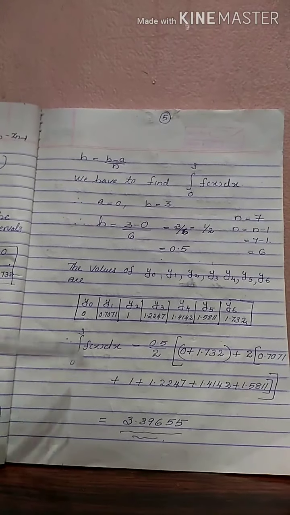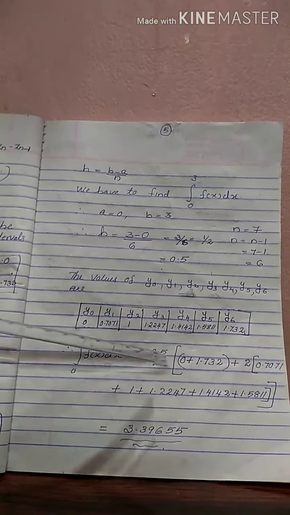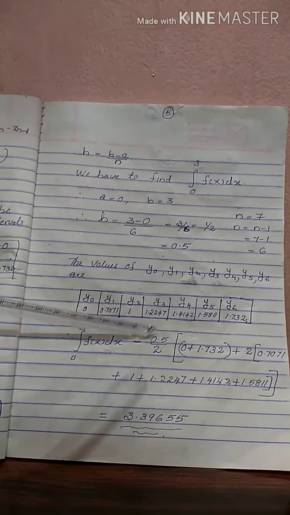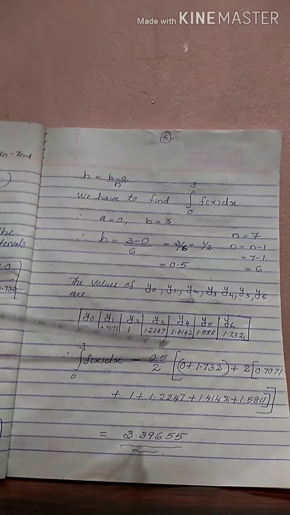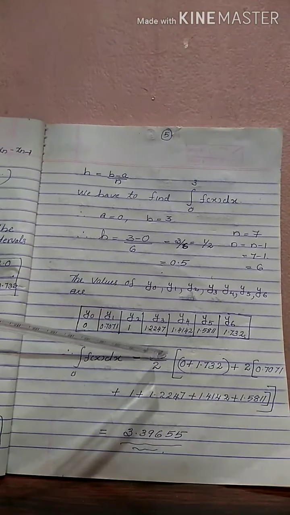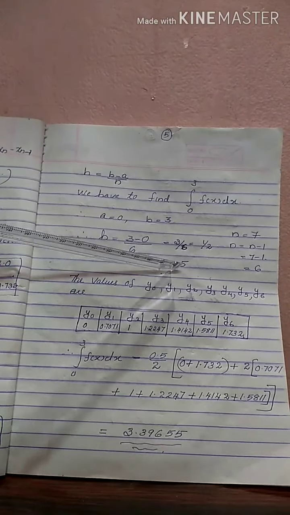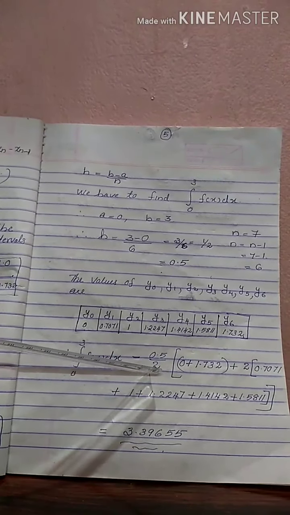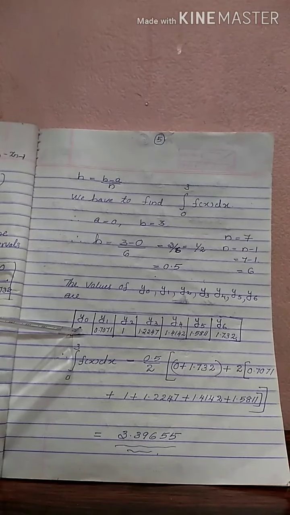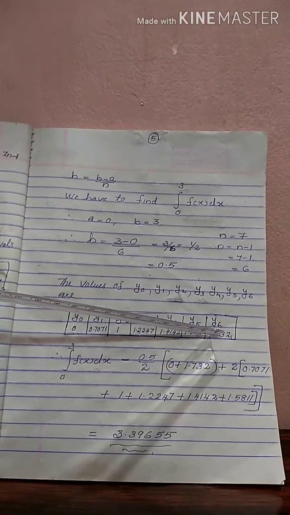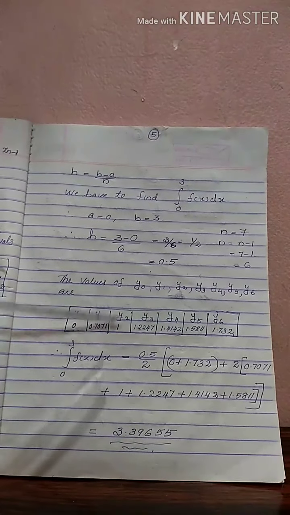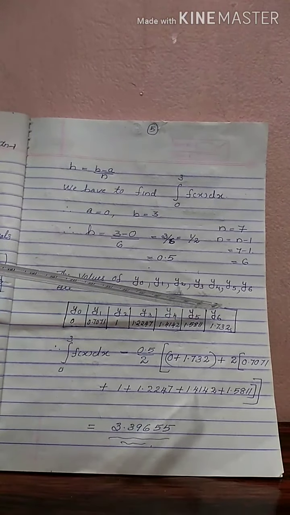Then the equation is integral 0 to 3 f of x dx is equal to h by 2. The formula is h by 2, sorry, h by 2. h you have found as 0.5. So 0.5 divided by 2 into first and last values. First value means 0 plus last value means 1.732 plus 2 into remaining values. Remaining values means starting from y1 to y5.